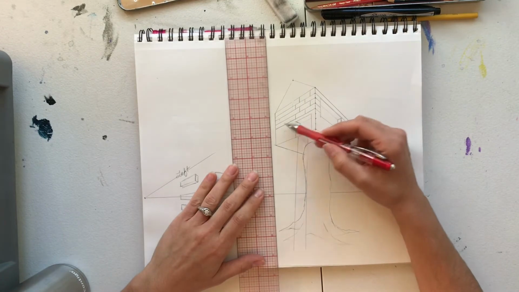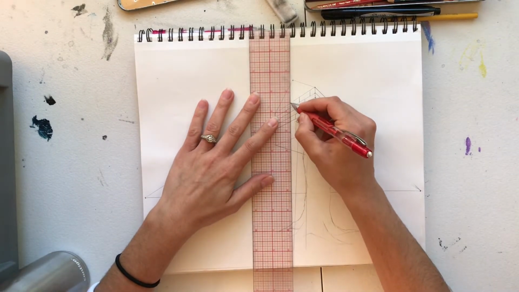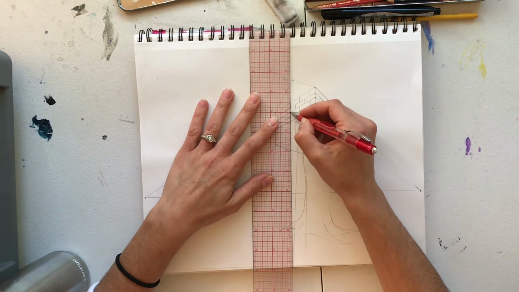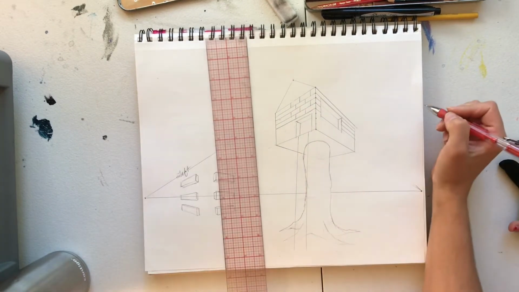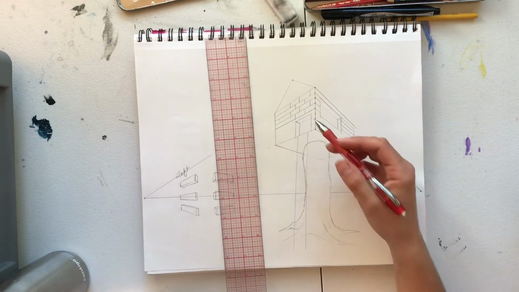Some buildings have siding on the top and brick on the bottom, so you can maybe do something like that. You could do a log cabin. You could just do siding over the whole thing if you wanted. So that's brick texture. The next thing I'm going to review is a ladder.